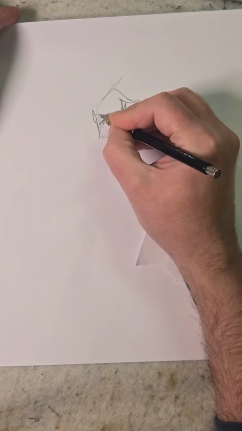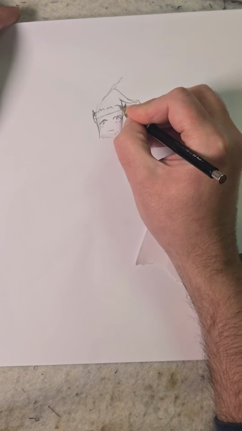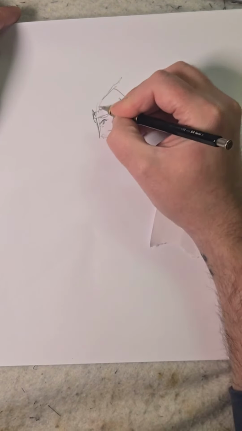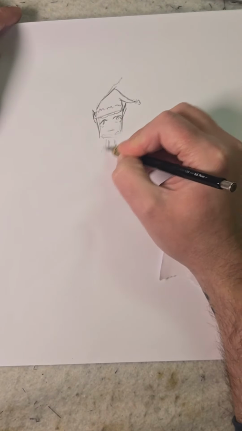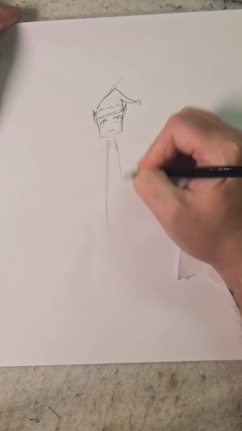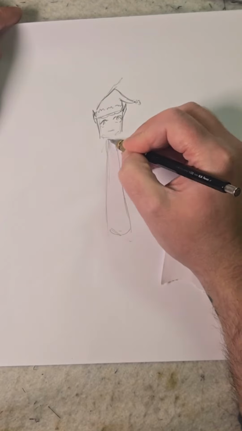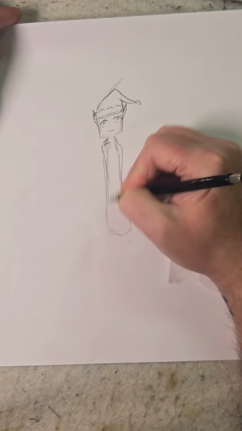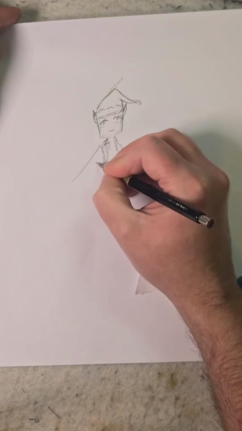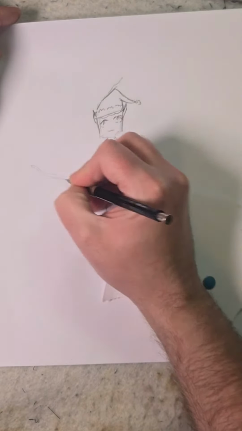I believe that. Spock seems like the elf type. Okay. And then a crazy long body, right? To me, this is very elfy. And long arms with a fold.